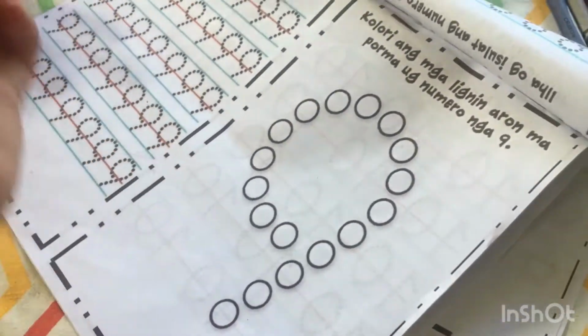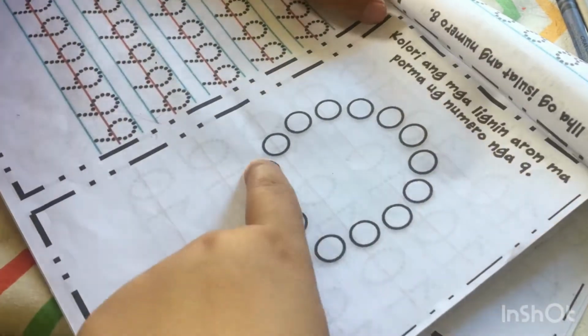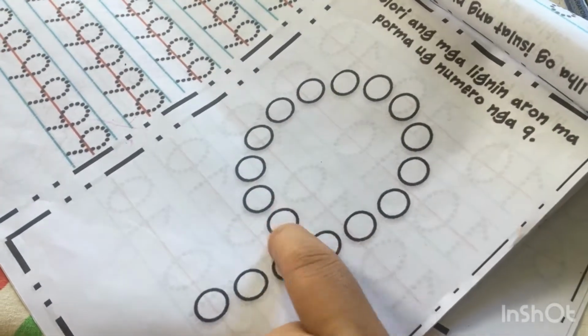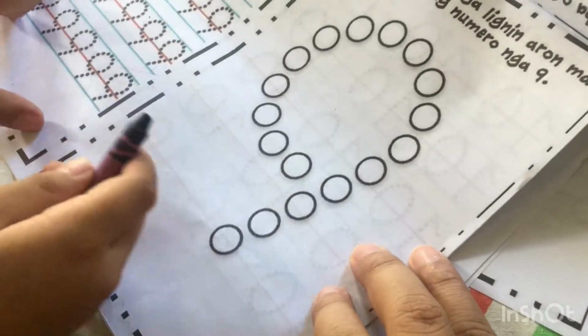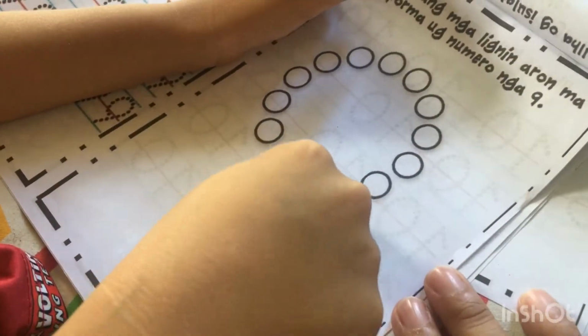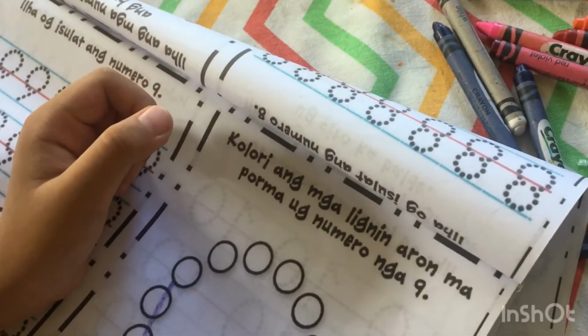Okay, what color do you want to use? Each circle, each circle. Oh, that's circle, teacher. Sige na, dali, go. Careful. No! Each circle.